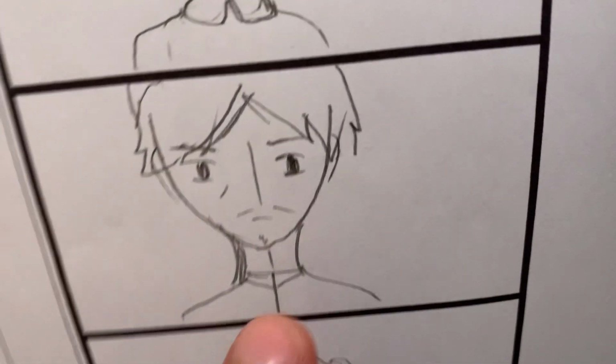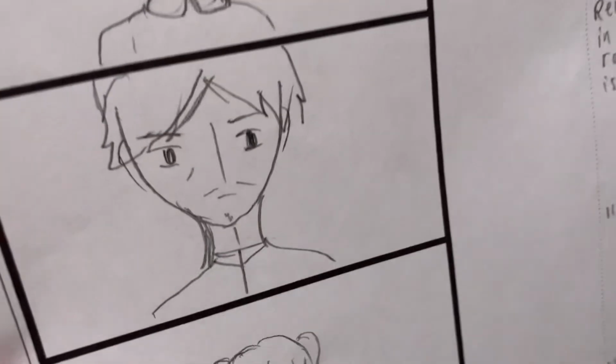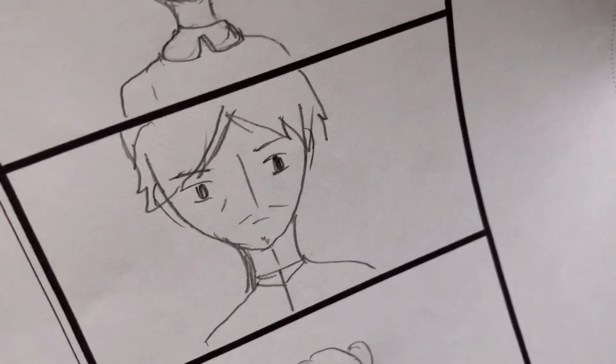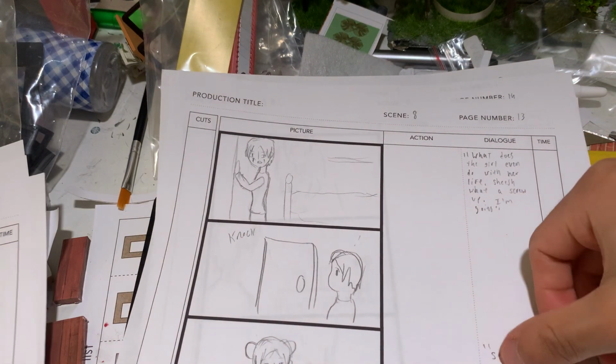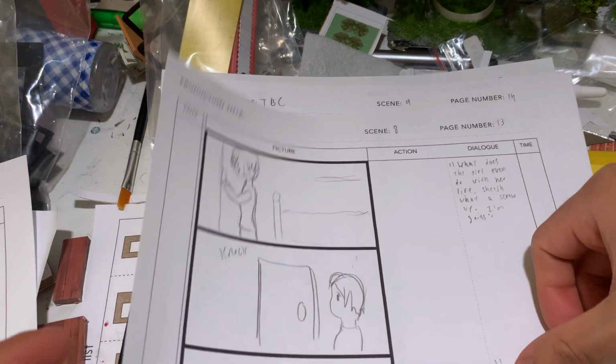So I decided to give him more wrinkles, just because he looks too young in the storyboards. He's supposed to be a dad. I imagine a dad probably has some wrinkles here and there.